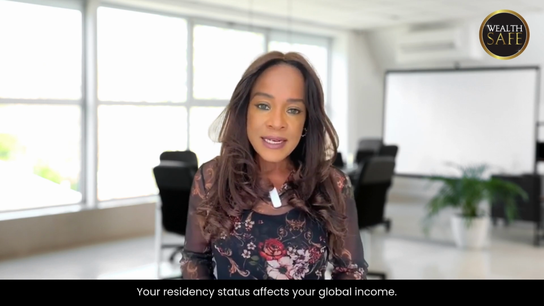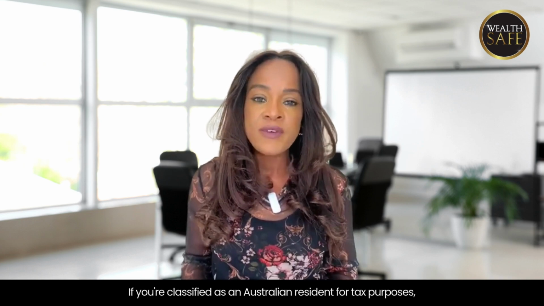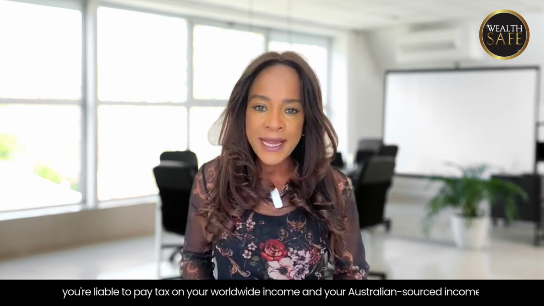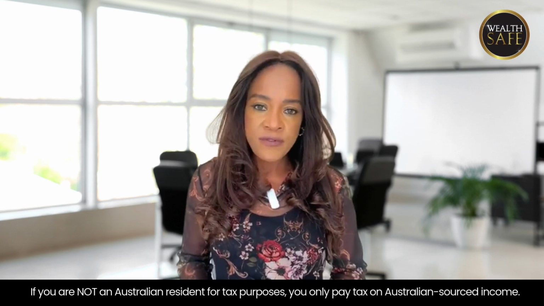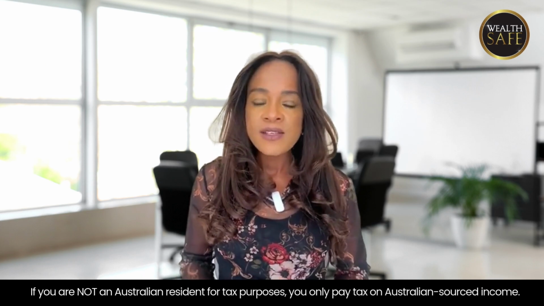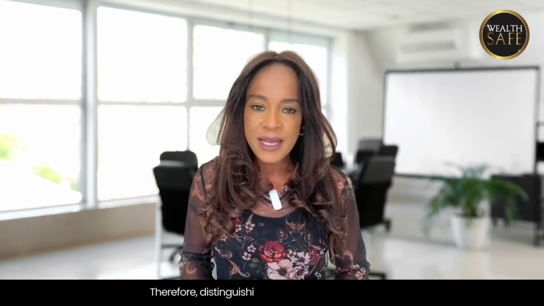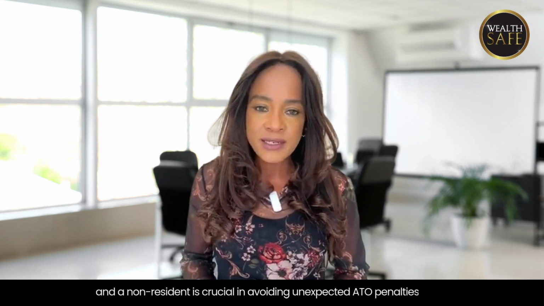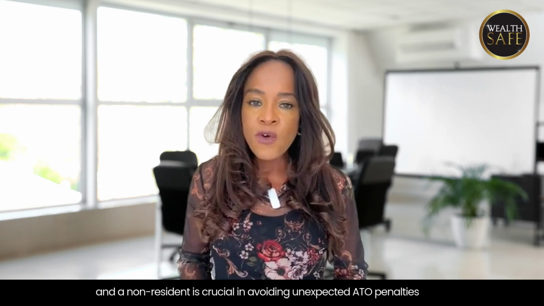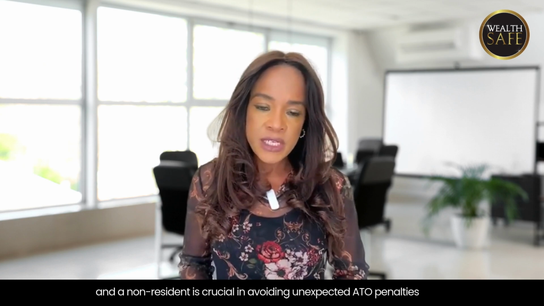Your residency status affects your global income. If you're classified as an Australian resident for tax purposes, you're liable to pay tax on your worldwide income and your Australian sourced income. If you are not an Australian resident for tax purposes, you only pay tax on Australian sourced income. Therefore, distinguishing between a resident and a non-resident is crucial in avoiding unexpected ATO penalties.